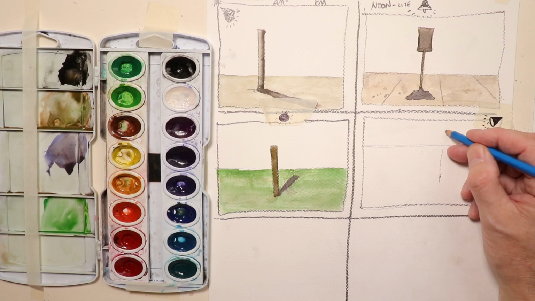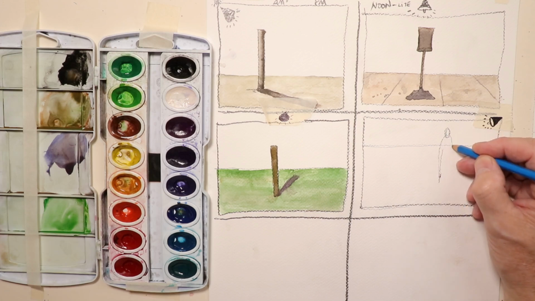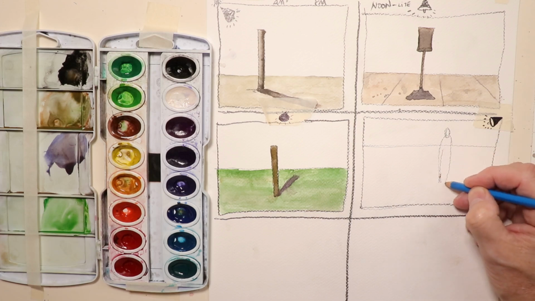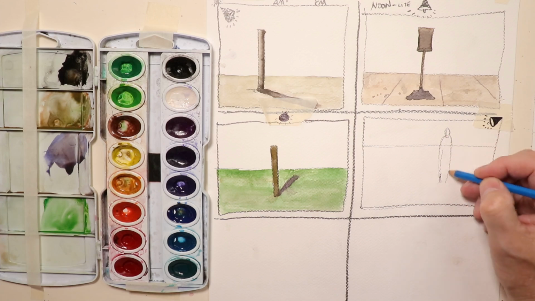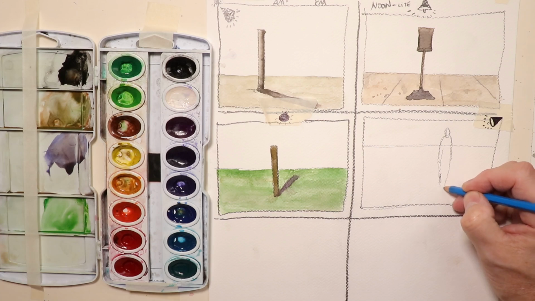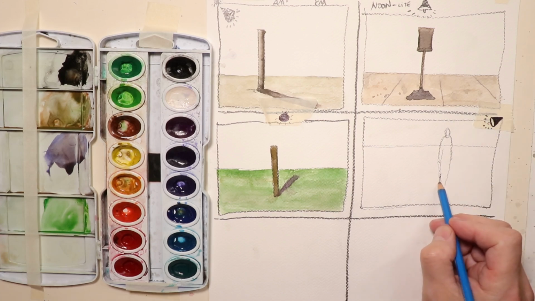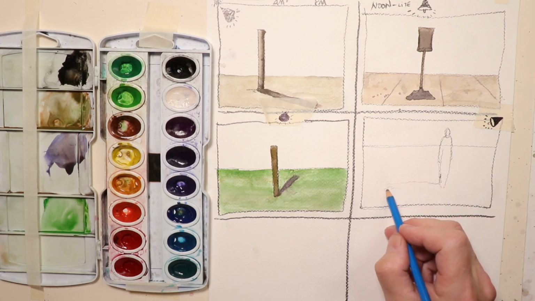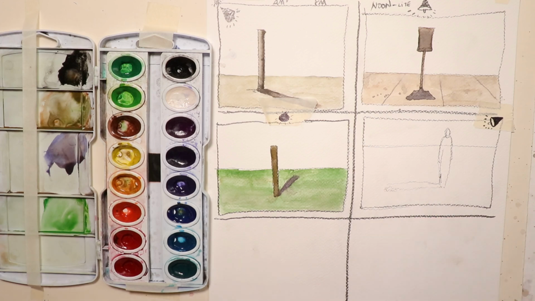So we'll just start with a head. Remember, we do our carrot shape, like so. So we kind of do a carrot shape like this. And the light's coming from this way, so we're going to make our shadow this way.